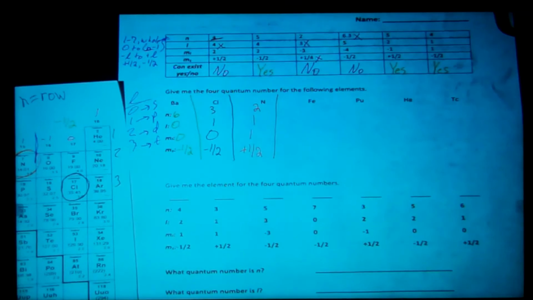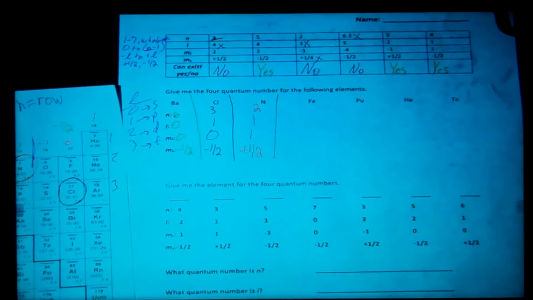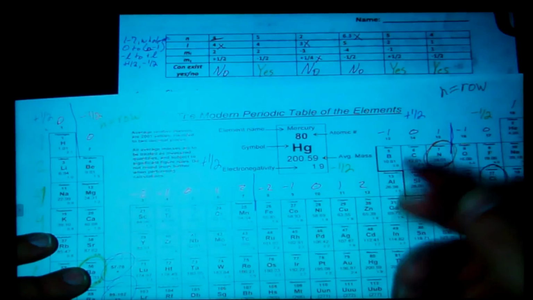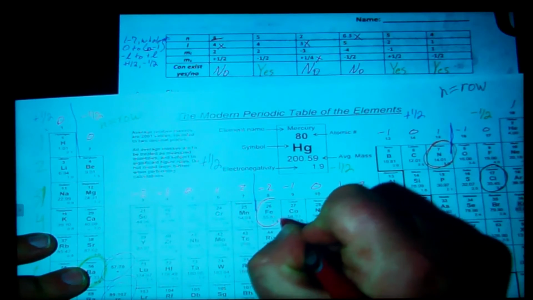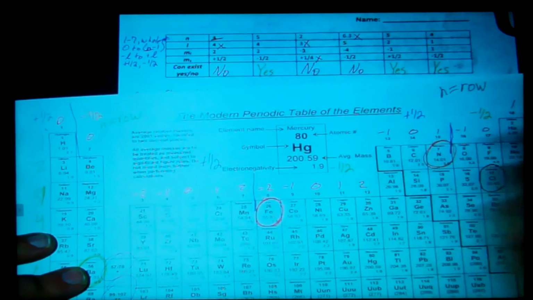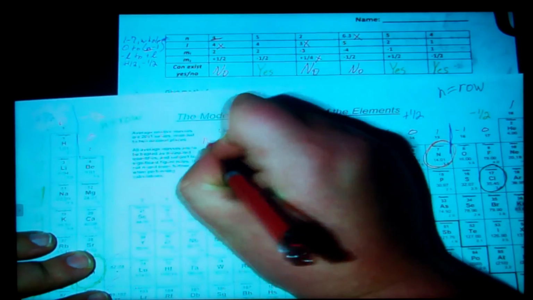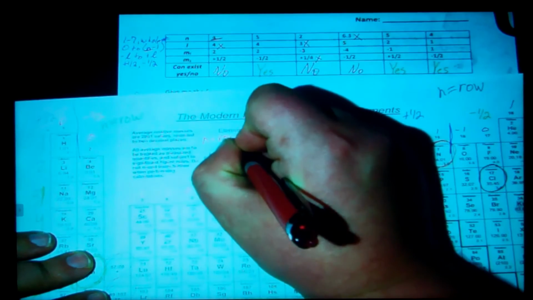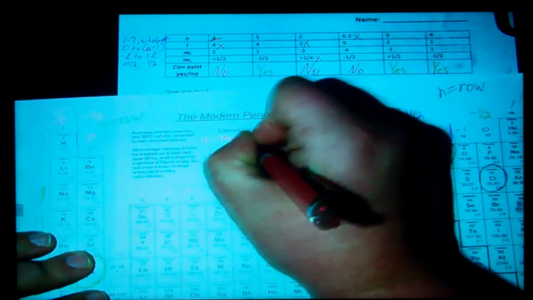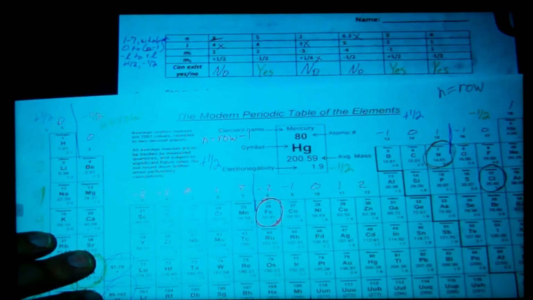So now, let's go to do iron. So, iron, Fe, atomic number 26. Here's iron. So, iron's in the D block. Now, this is a thing to remember with D block. D block, N equals rho minus 1. So, I'm in the D block.